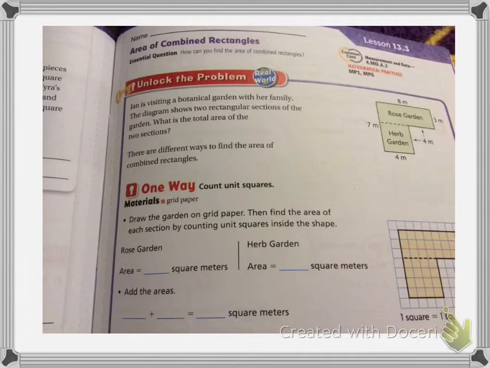Hey guys, today we are talking about lesson 13.3, area of combined rectangles. Today we are just going to take what we did on Friday one step further. All we will be doing is, when we see a figure like this, separating it out into two different rectangles and then adding them together after we find the area. So let's go ahead and get started.